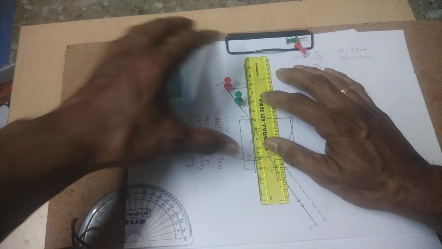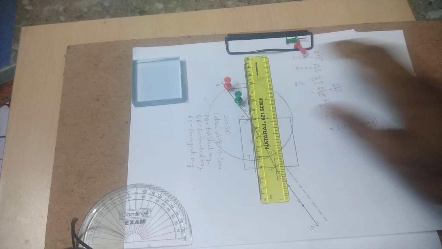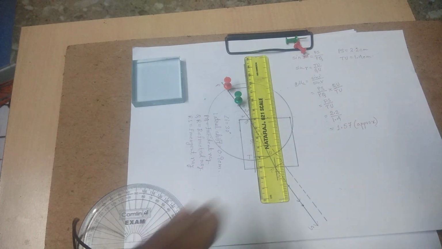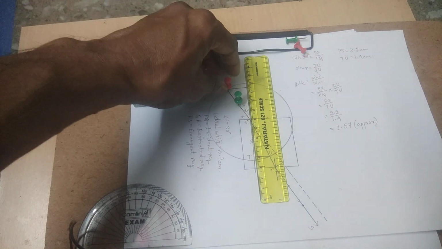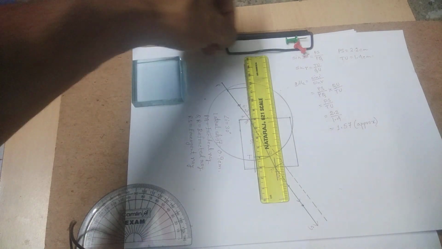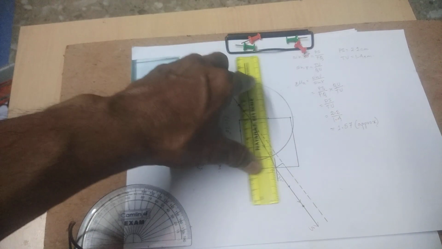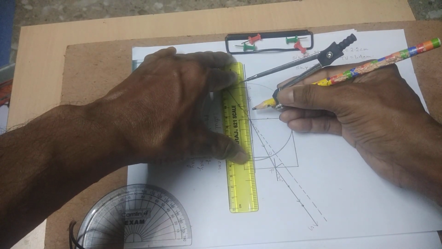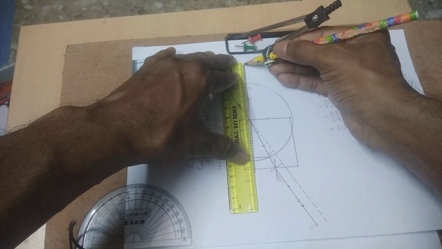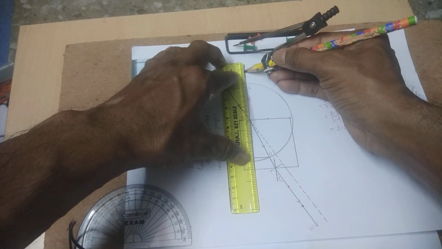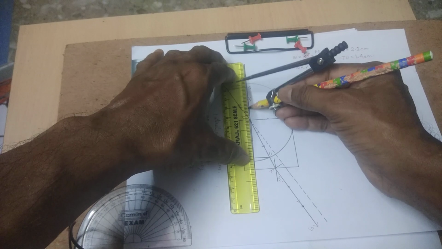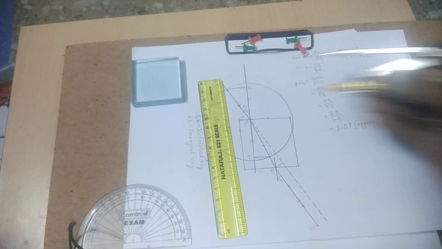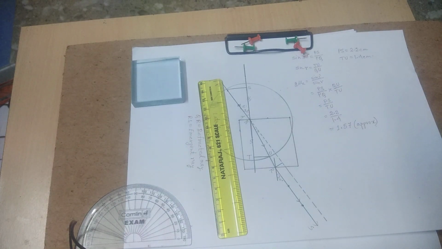Normal means 90 degrees at the point Q. First of all, we make a normal, or 90 degrees. This is the normal, meaning it is at 90 degrees to this surface.